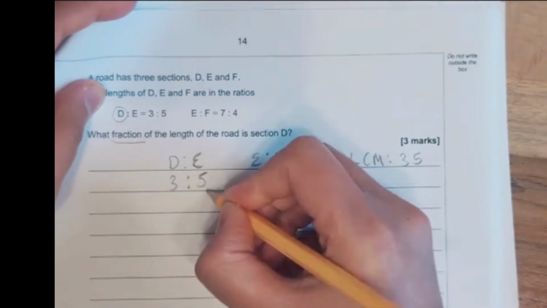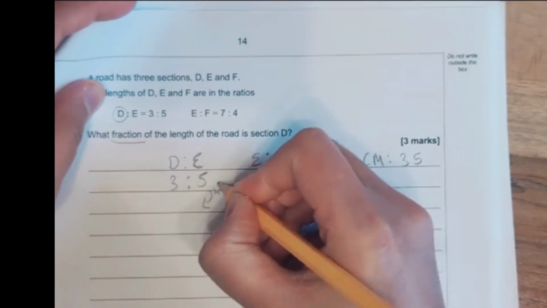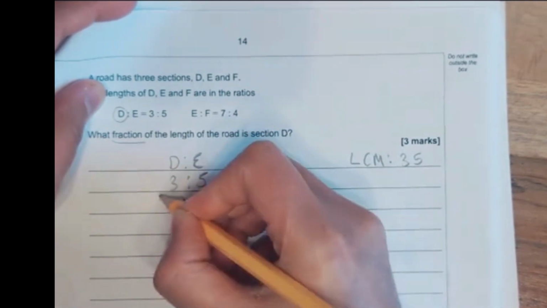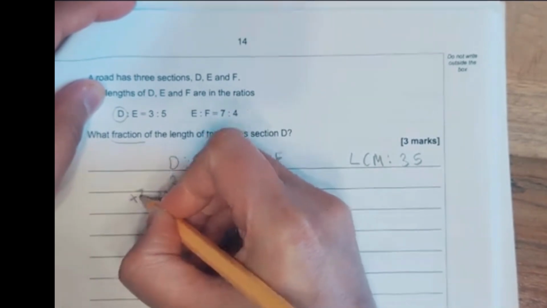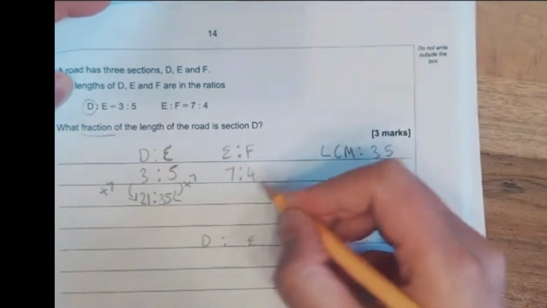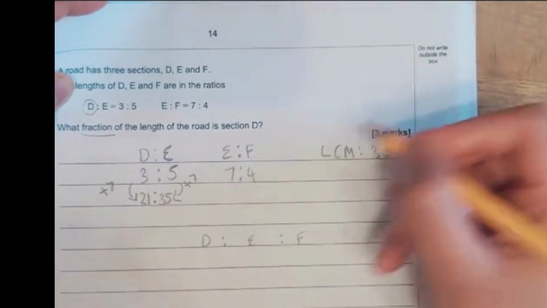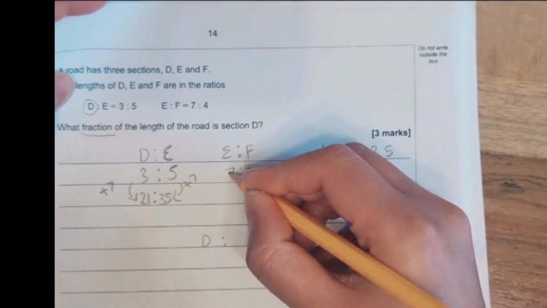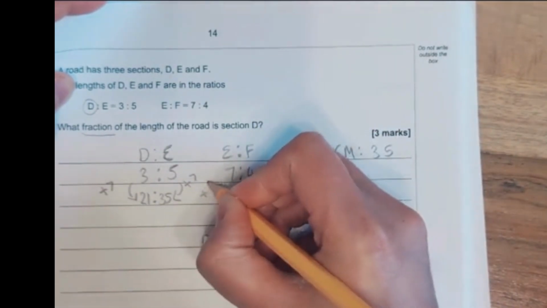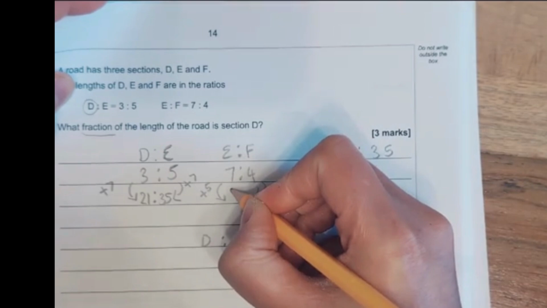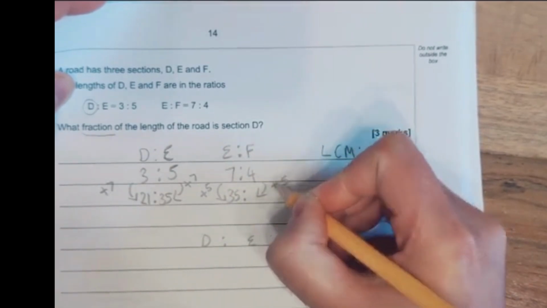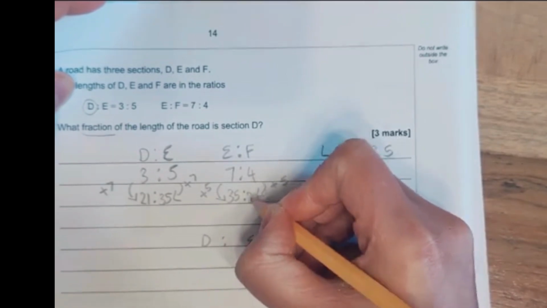So now I'm going to take my first ratio, multiply both sides by 7, because I want to change this 5 to a 35. And remember, whatever I do to one side, I do the exact same to the other side. So this is also multiplied by 7, and 3 times 7 is 21. But on the second ratio, I have to multiply by not 7 but 5, because here we've got a 7, so 7 times 5 will get me to my 35, and then 4 times 5 will get me to 20.